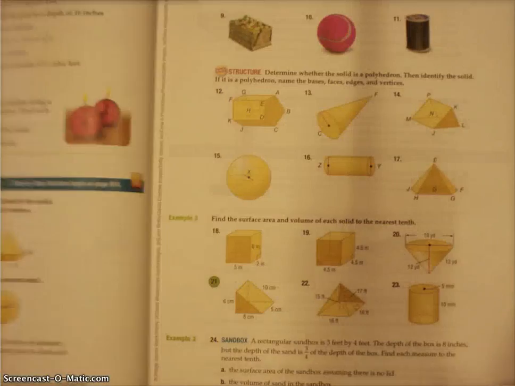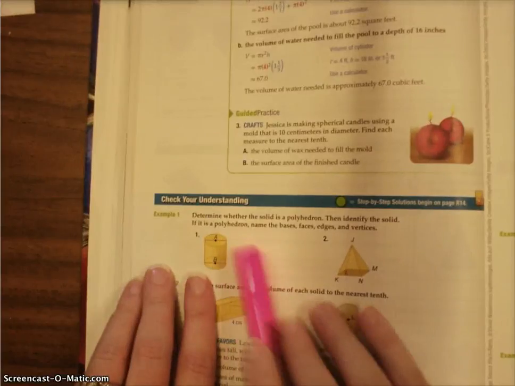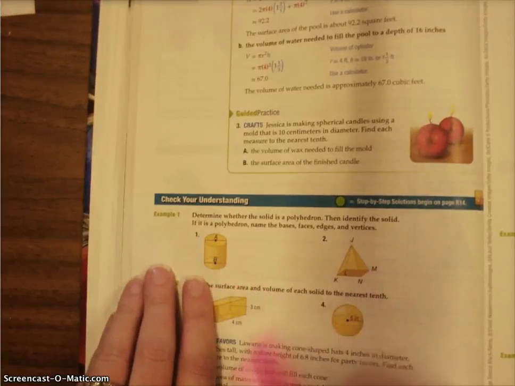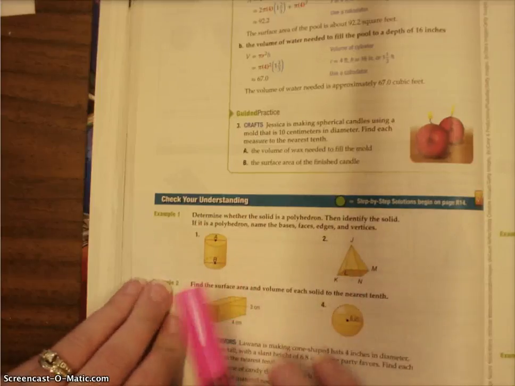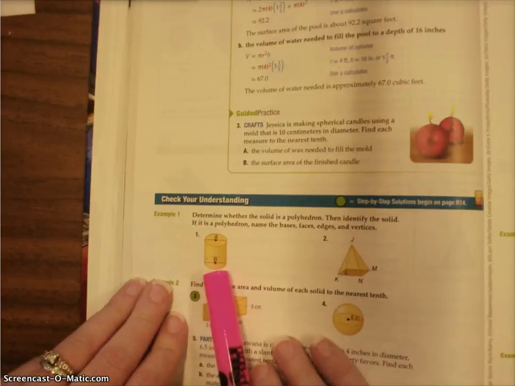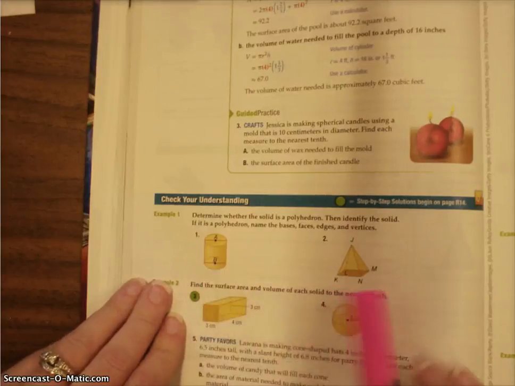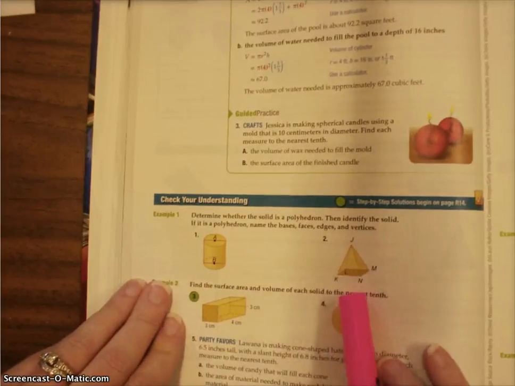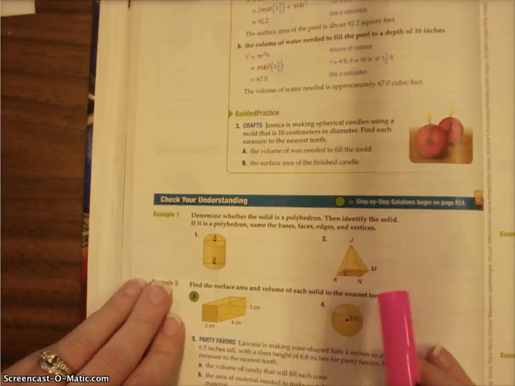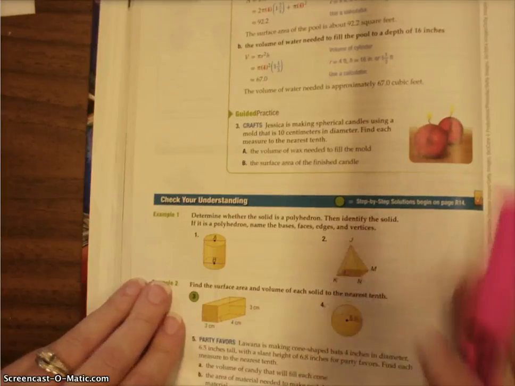So if we look at some of the practice problems, these are just like we were doing before. Is it a polyhedron or not? If so, what kind is it? What's its base? All of that, right? So in this one, obviously not a polyhedron. It is a cylinder, and its bases are A and B. This one is a polyhedron because all of its faces are flat. Its base is KLMN, and vertices would be any of those in there.